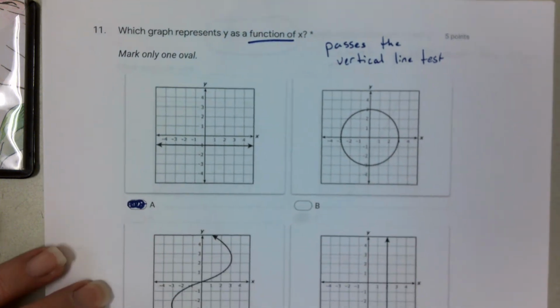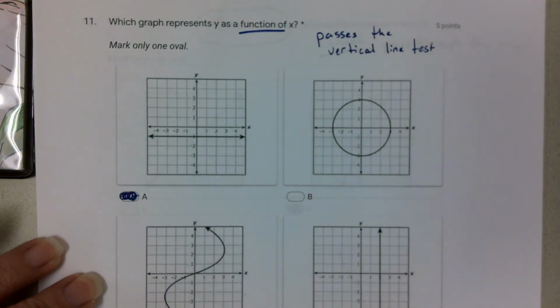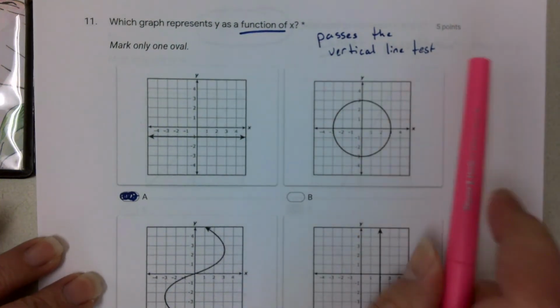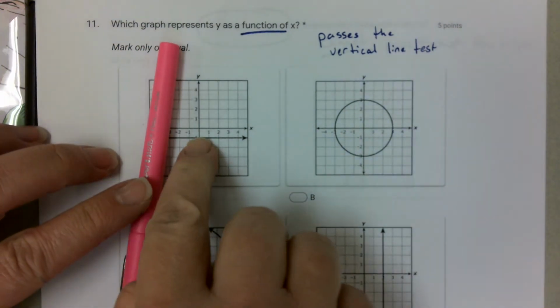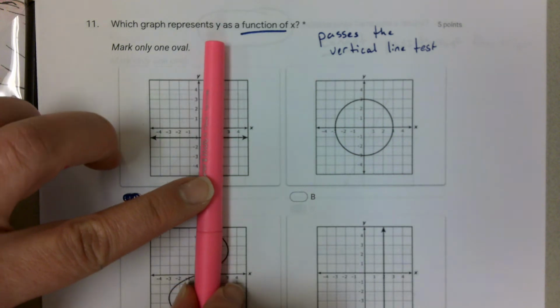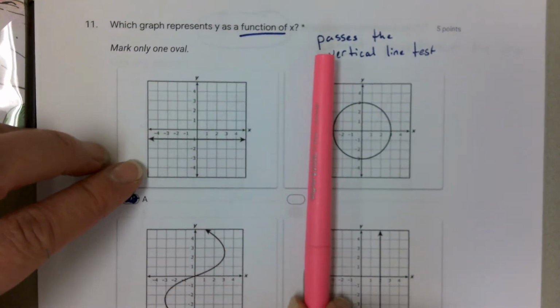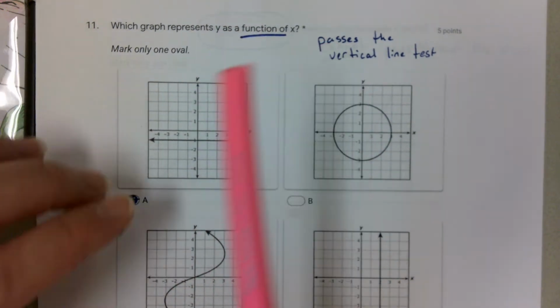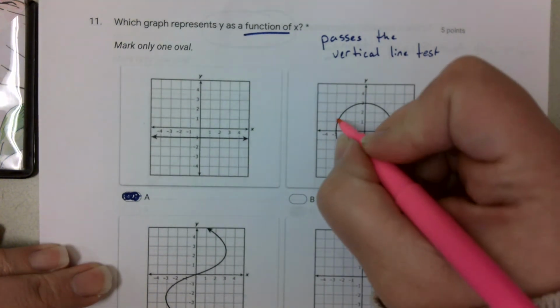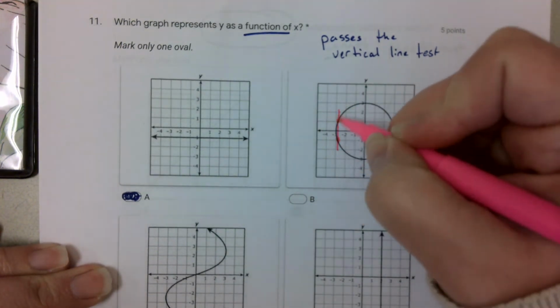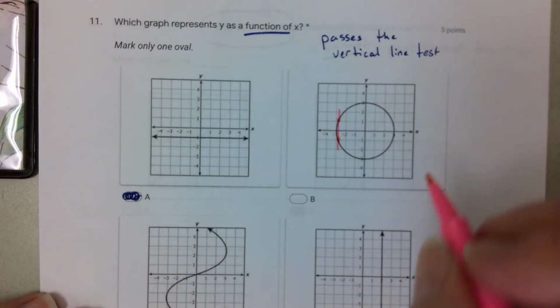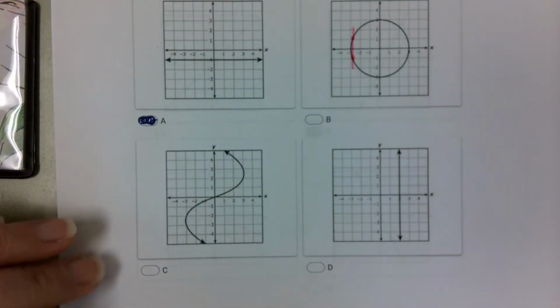Which graph represents y as a function of x? Remember, it has to pass the vertical line test. So I'm going along here, and my pencil can cross this graph only at one point as I go along there. Here, pretty much as soon as I touch this, I'm going to be crossing that pencil over right here. Boom. It's hitting twice. That fails the vertical line test, not a function.